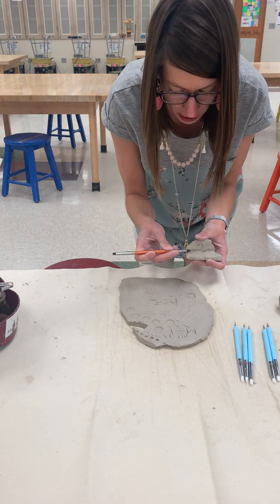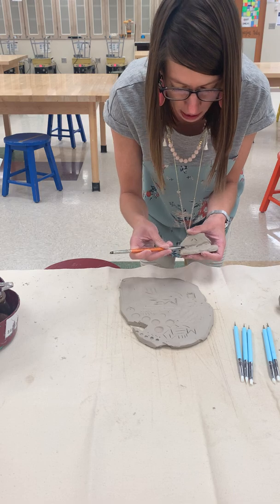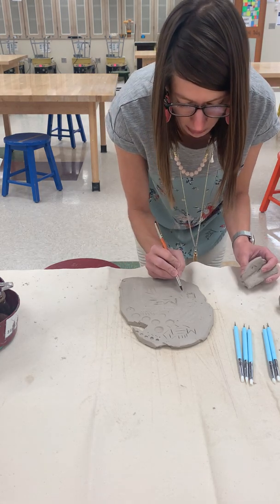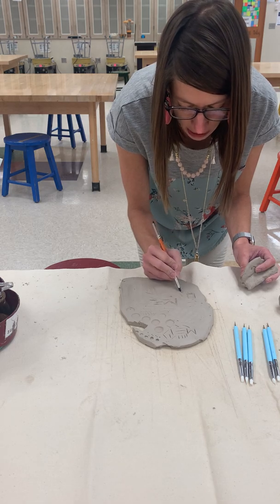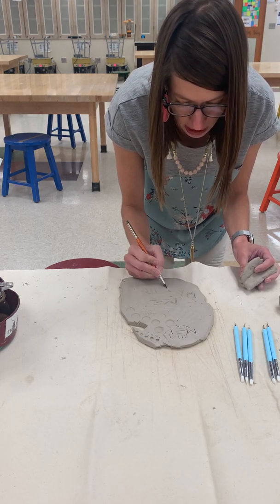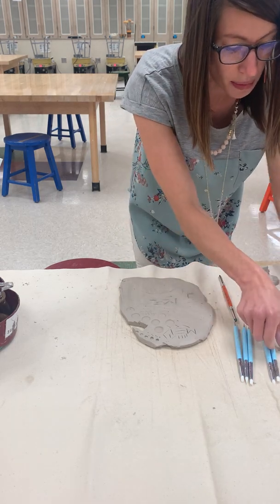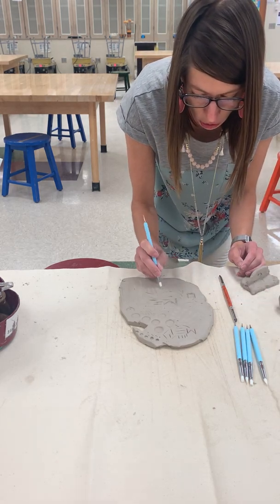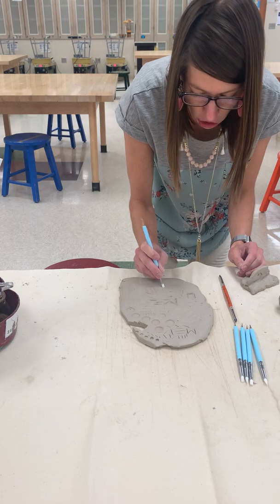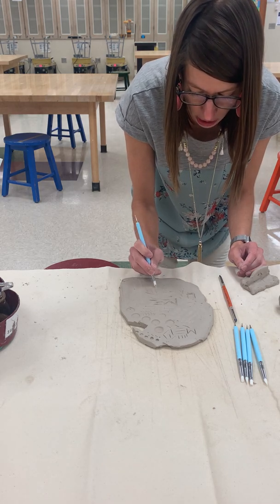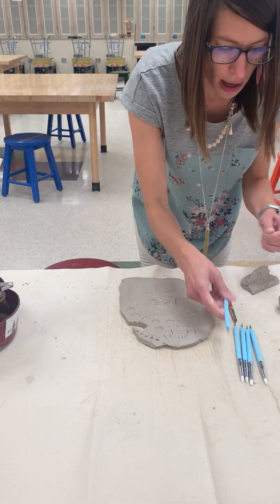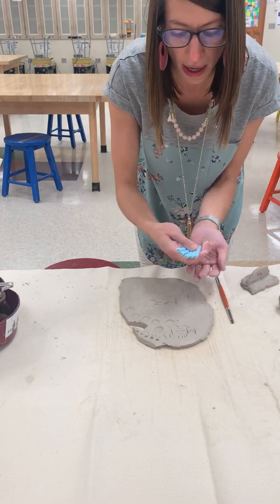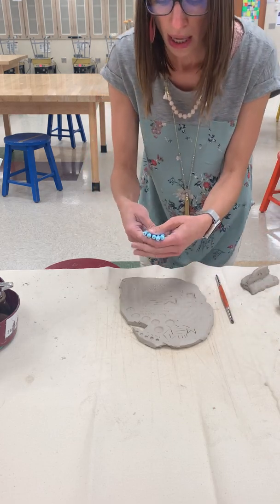Maybe getting down into a crevice, you can roll them and that'll smooth a little bit, getting into places that maybe your fingers can't. And then just like most of the other tools, you can also use them to create a texture as an impression, okay?